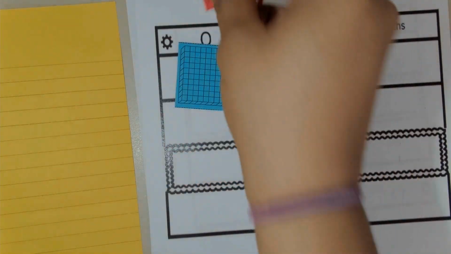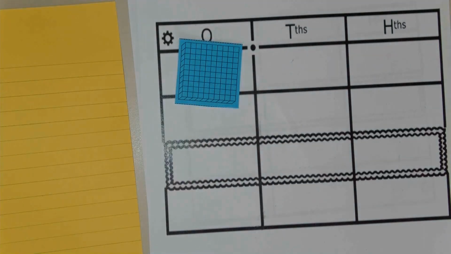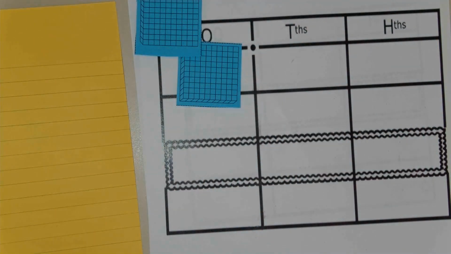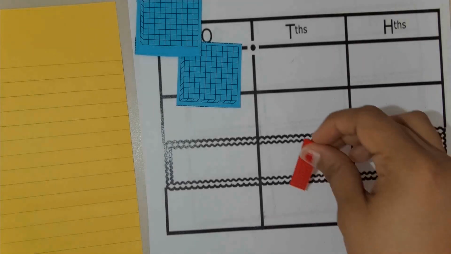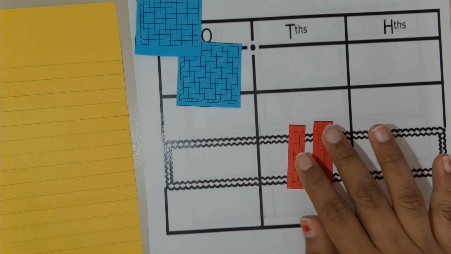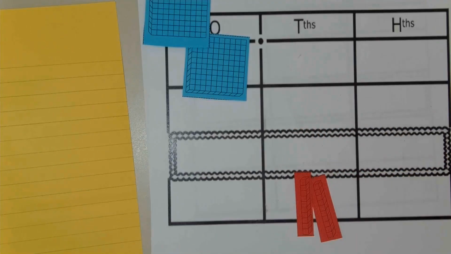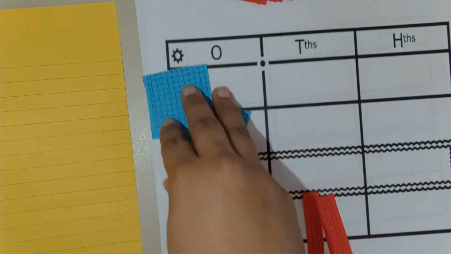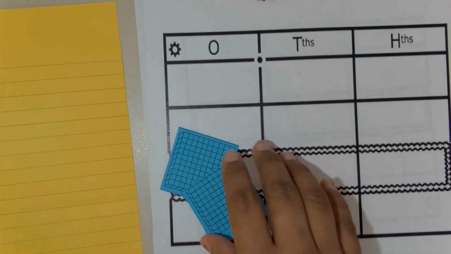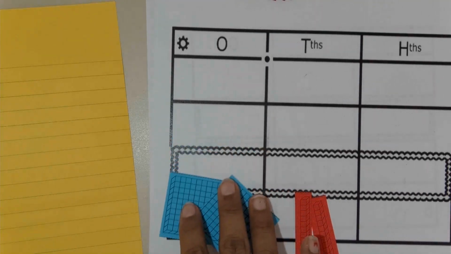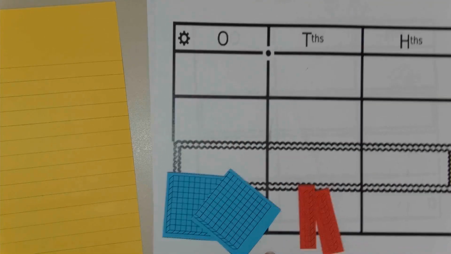So I'm going to put this to the side. And I'm now going to add a flat right here. So I know that I'm adding 1. Now, I have 2 rods left over. Are these 2 rods enough to make a flat here? Nope. So these come down. Now, I'm going to bring what I had originally together with what I regrouped. And now I have 2. Is that enough to make into a tenth? No. So I bring that down. So I have 2 and 2 tenths.